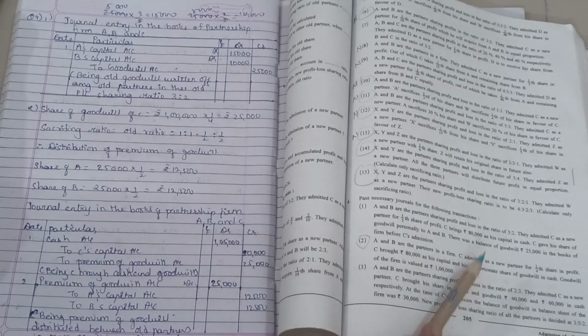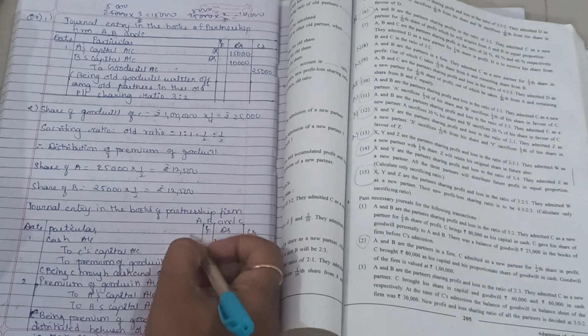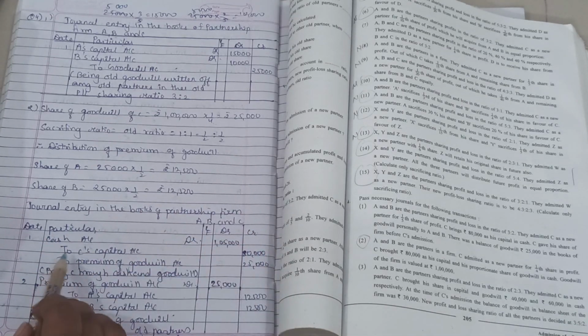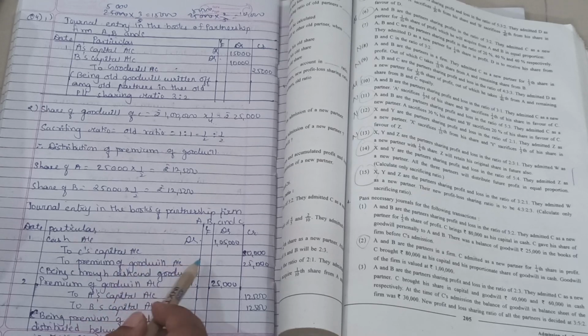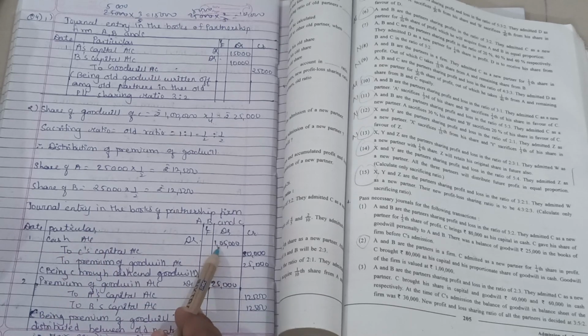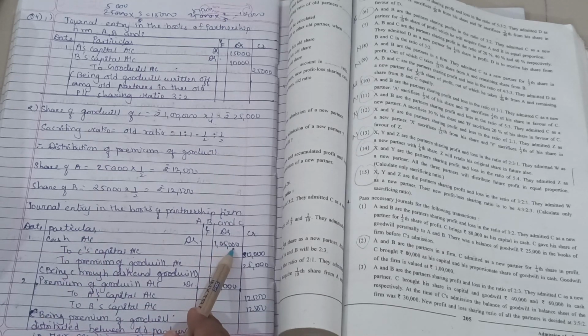First of all, C brings capital 80,000 in the business. So cash account debit to C's capital account credit and to premium of goodwill account credit. Now cash account is 1,05,000.